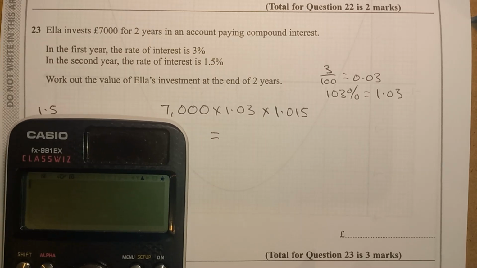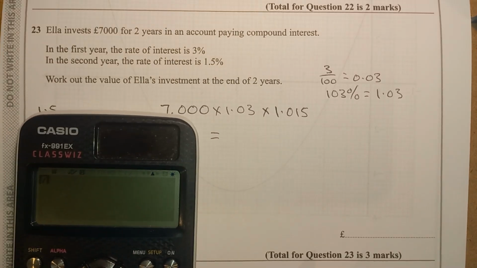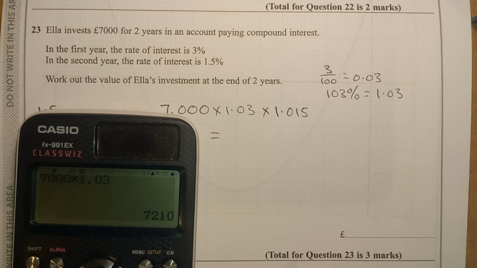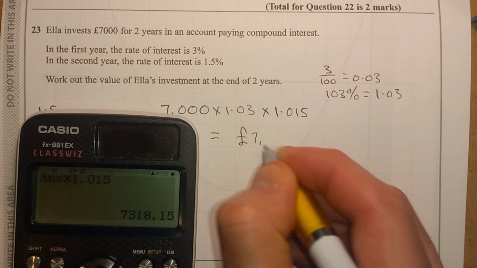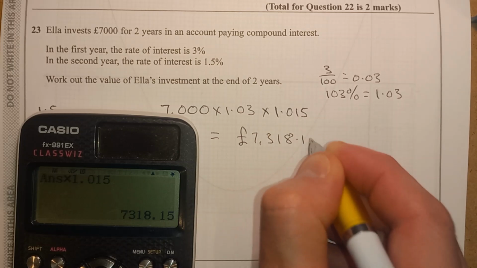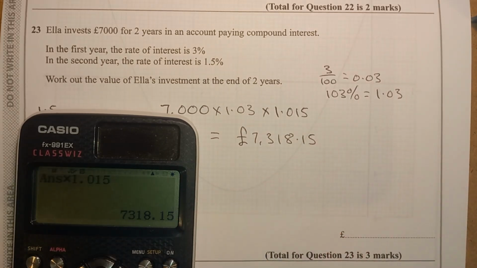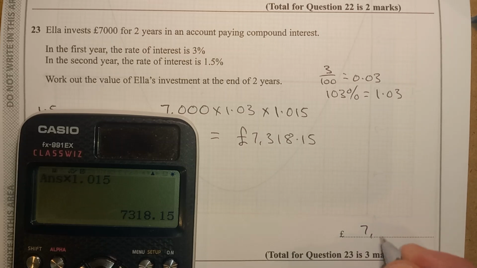So let's do it down here so you can see what's happening. 7,000 times 1.03. That's what the investment's worth after the first year. So 3% is the extra £210. Then we multiply that by 1.015. So it's going to work out the 1.5% and add that on, which gives us £7,318 and 15p, which we can write down here.